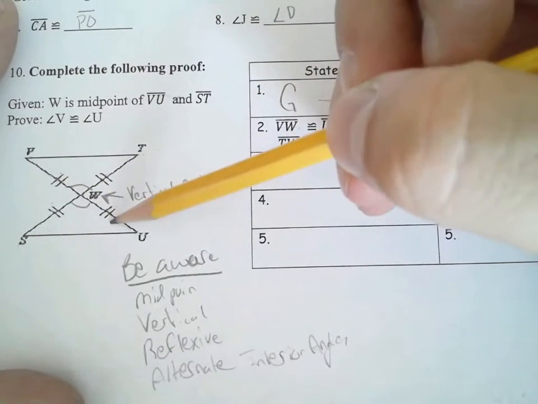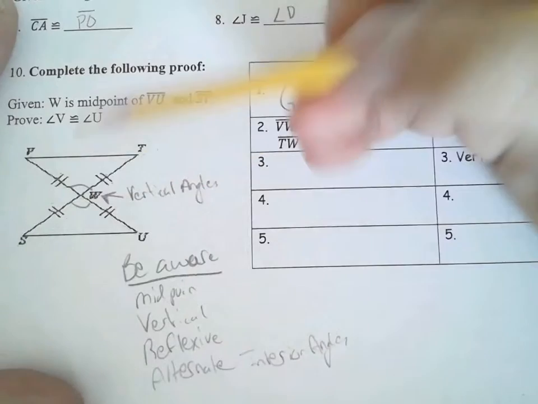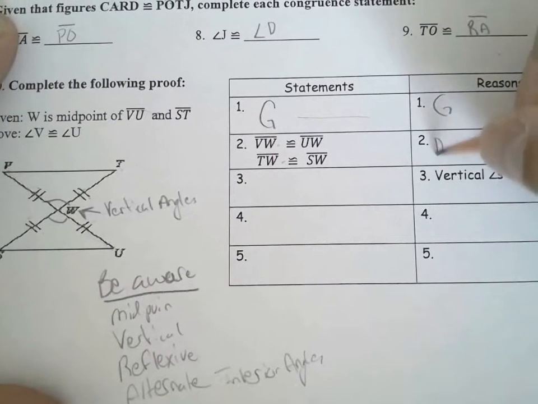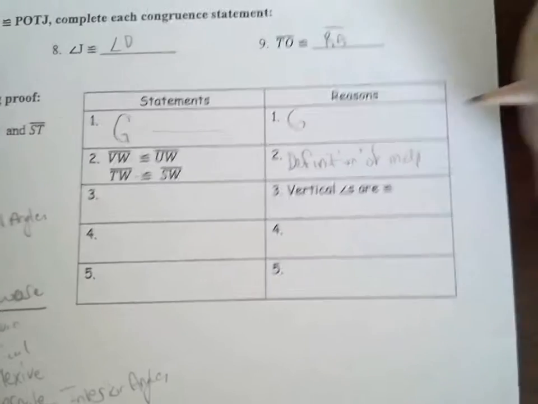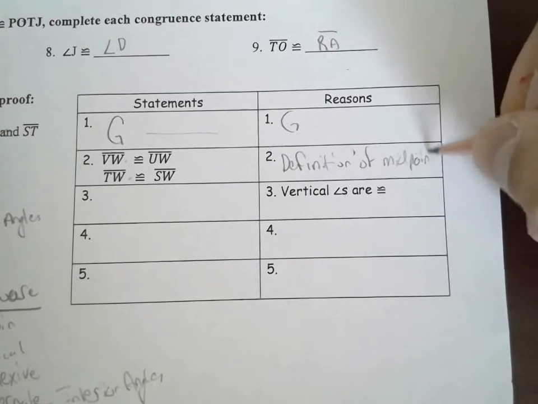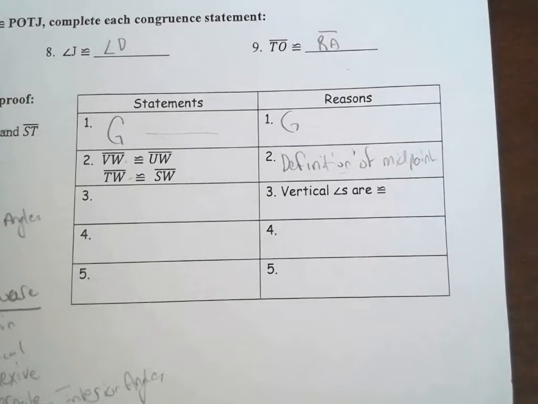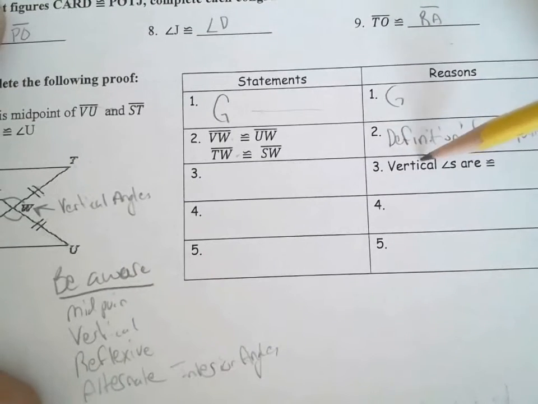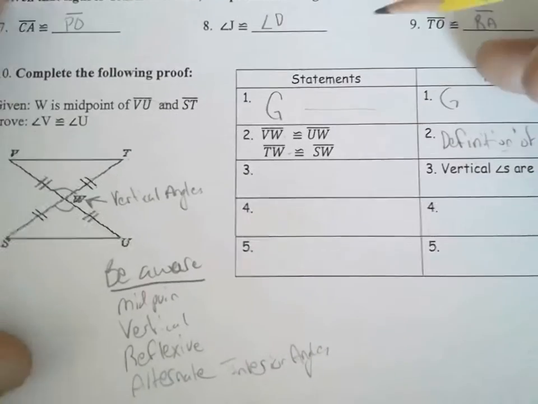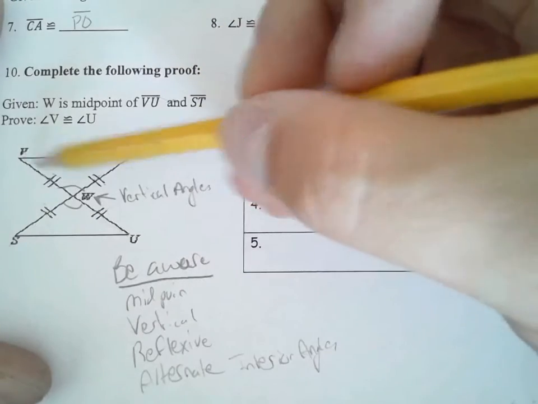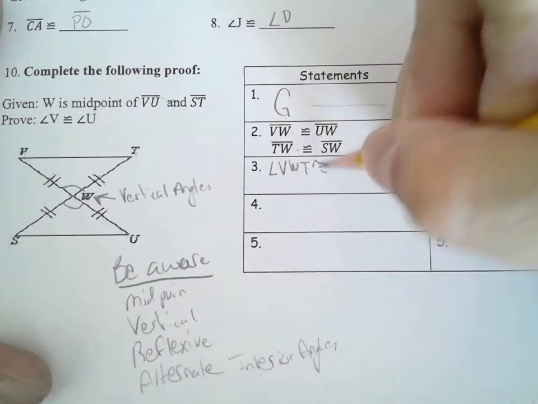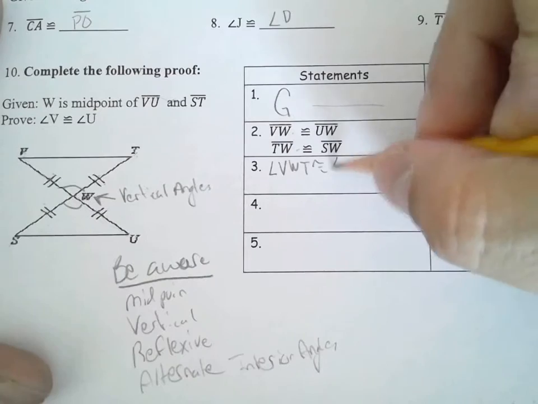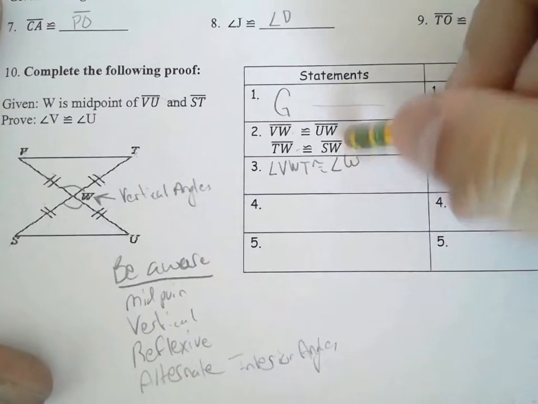Now we know these two pieces, so W being the midpoint of VU and ST means that these two pieces are now congruent, and that is by the definition of midpoint. Sorry, out of screen. Okay, you got to know that one. And then we said, oh, vertical angles are congruent. Let's figure out what it is. Angle VWT is congruent to angle UWS.